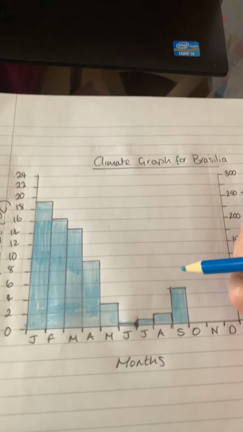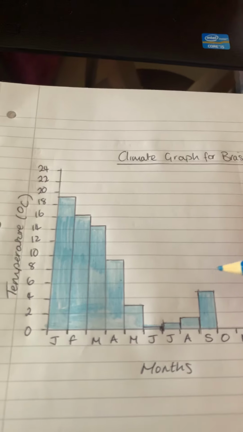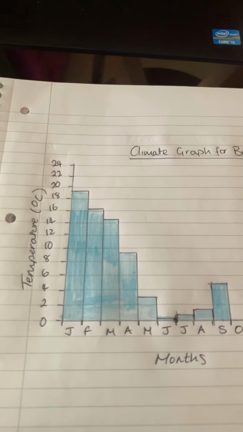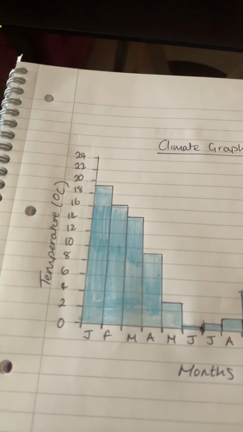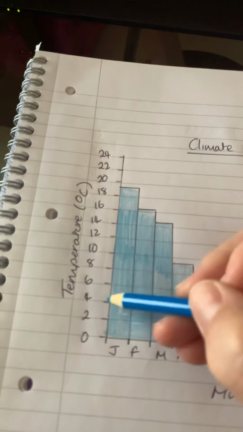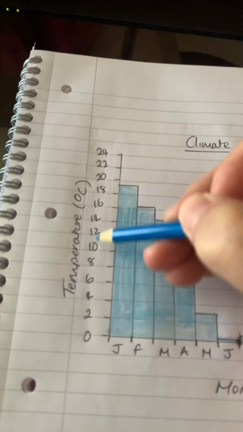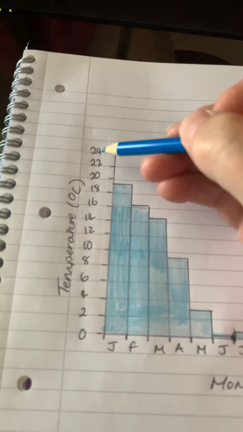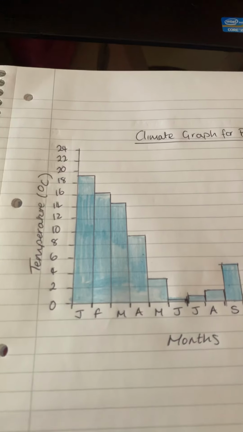The line graph and the bar graph are actually going to be on the same graph. So this is what I've done so far for Brasilia. I've plotted my two axes on the one graph. Temperature is up the left hand side and I've used the scale 0 to 24. I've only got a lined piece of paper, which I'm predicting you may have as well.